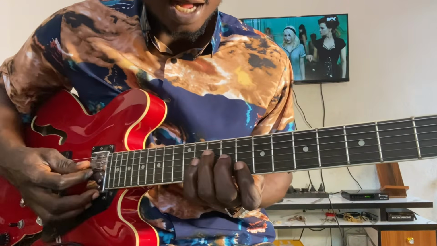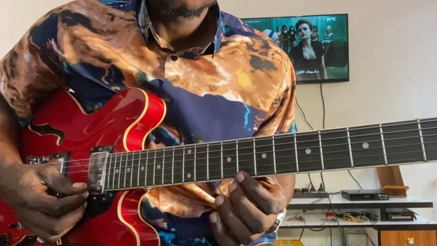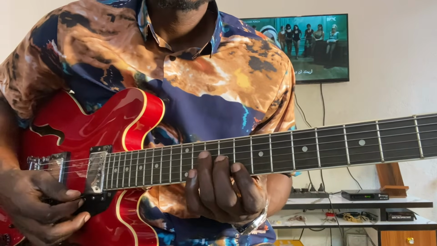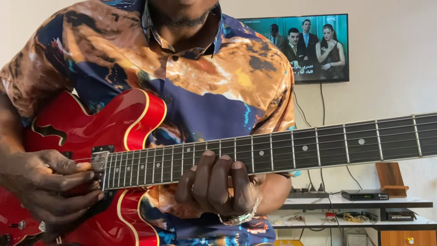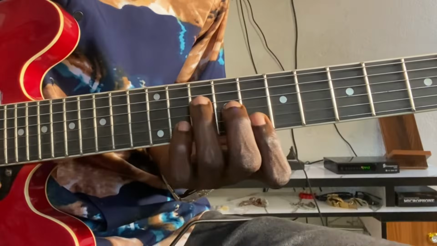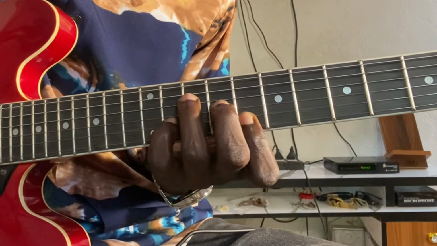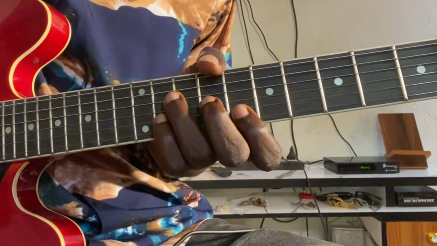So this is my key, which is in the key of C. Automatically turn it into a dominant seven. Automatically turn it into a C dominant seven. Okay. C dominant seven.